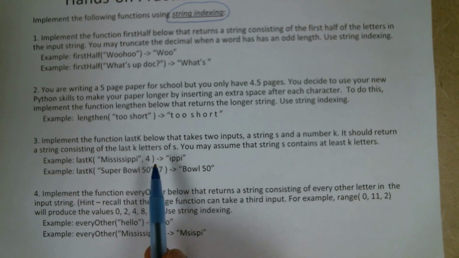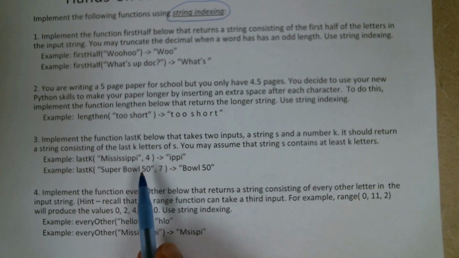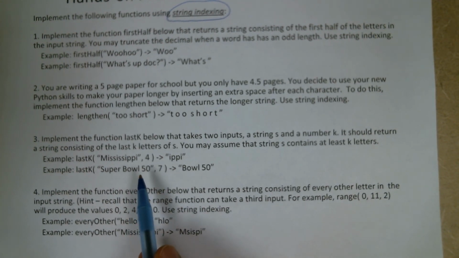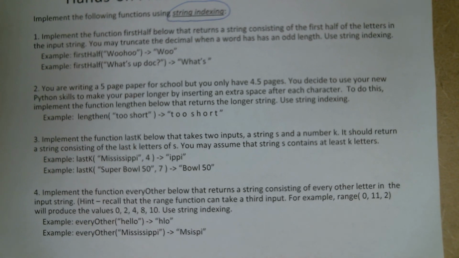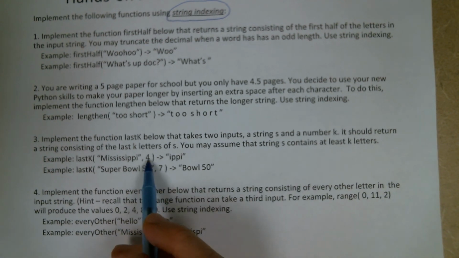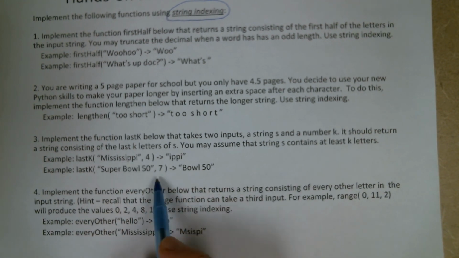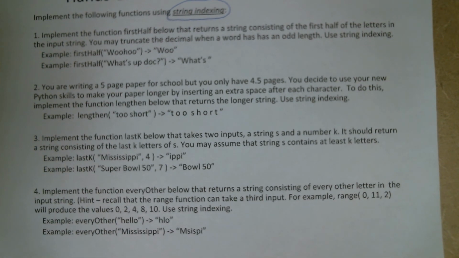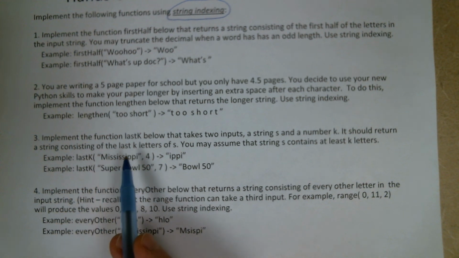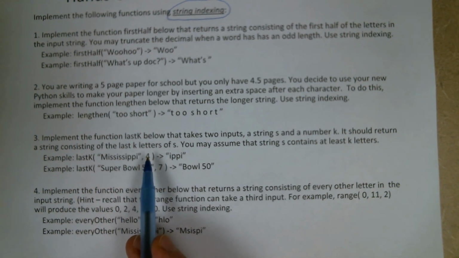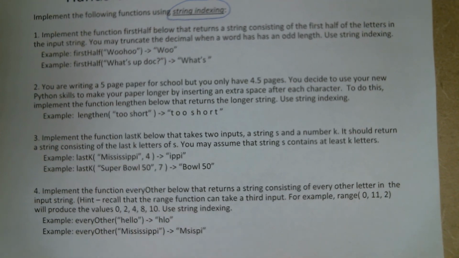This one takes 2 inputs, so it allows you to customize things. You provide a number, and then the function returns the last X number of characters. So if you put in 4, it gives you the last 4 characters. If you put in 7, it gives you the last 7 characters. You're creating a function that has 2 inputs, a string and a number, and that number tells you how many of the final characters you get.